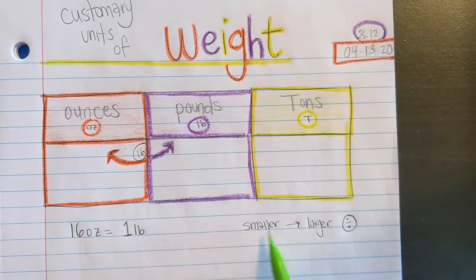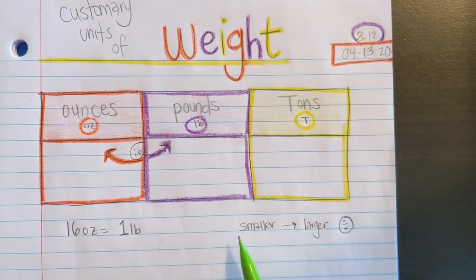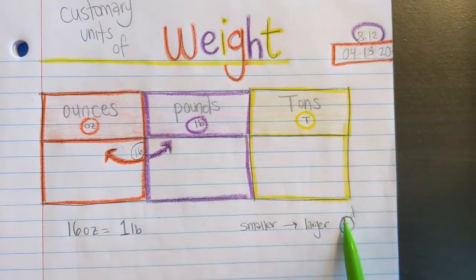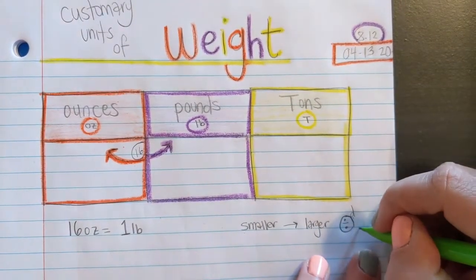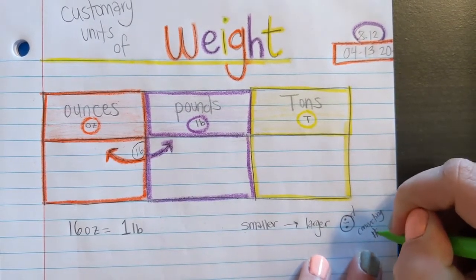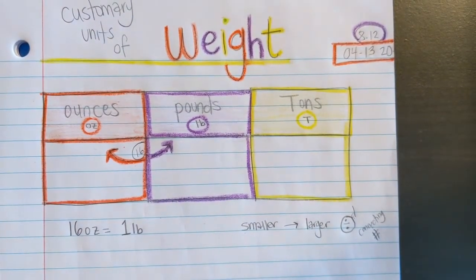Remember, Stella likes donuts. Small to large, you divide. And you're dividing by the connecting number. That's important to remember.